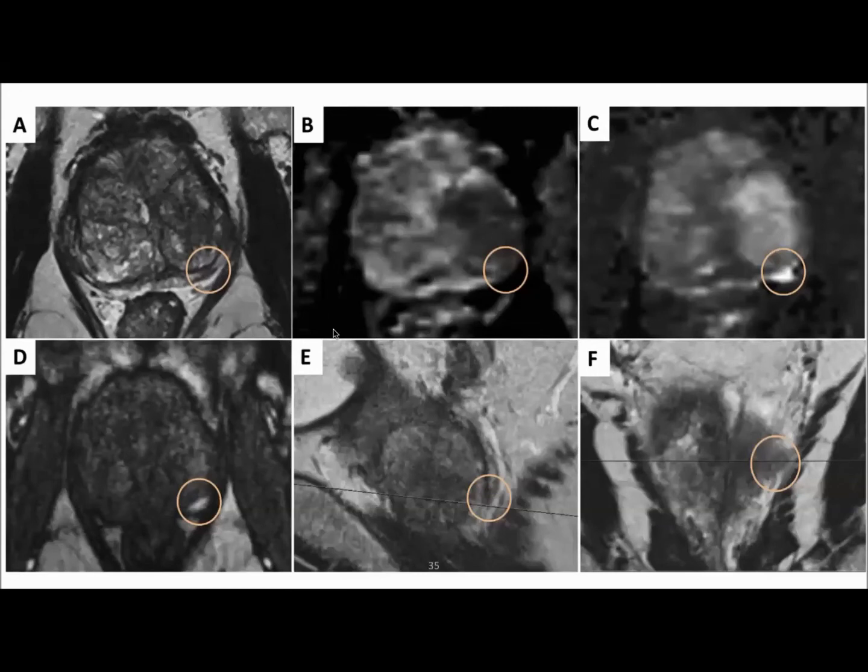Yes, thank you, Dr. Ahmad. So again, we see different sequences. A is the T2 axial sequence, followed by the ADC, which is B, and image C is the diffusion weighted sequence. We definitely see an abnormality which is marked with the circle.